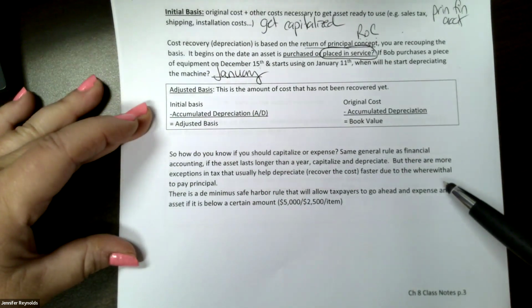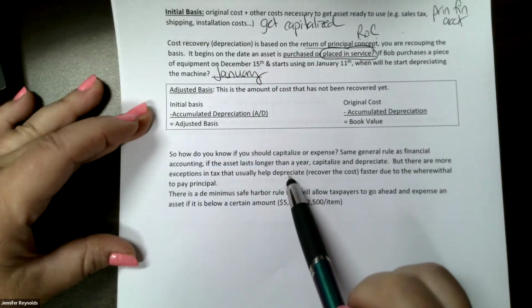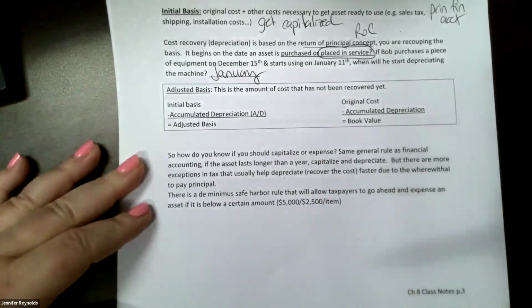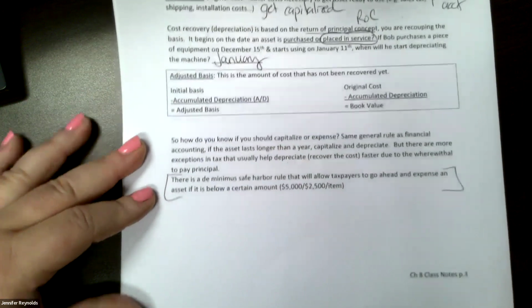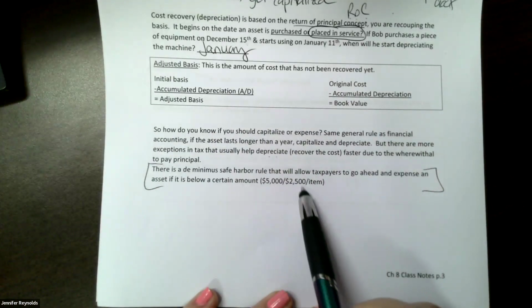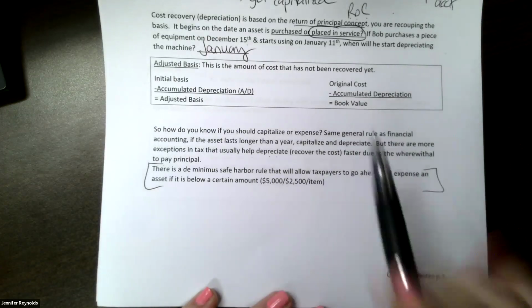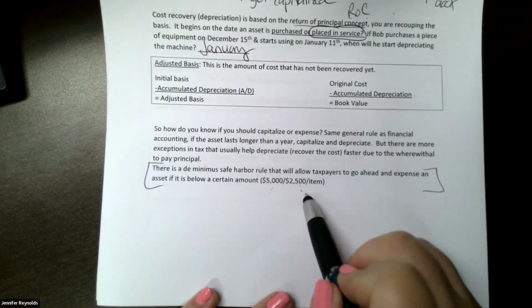However, there are a lot of exceptions in tax that are actually going to let us depreciate things or deduct that cost faster because, like I mentioned earlier, that wherewithal to pay principle. And then also, there's this random de minimis safe harbor rule that allows taxpayers, I don't care if it's a stapler that's going to last you for 25 years or what, it says, hey, if you choose this safe harbor rule, you can just go ahead and deduct everything below a certain amount. Maybe it's a microwave for your restaurant that cost $1,000. Fine, go ahead and deduct it. Y'all, make a note, a star. You don't have to memorize those amounts, okay?